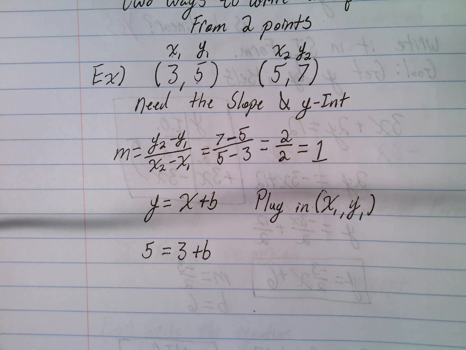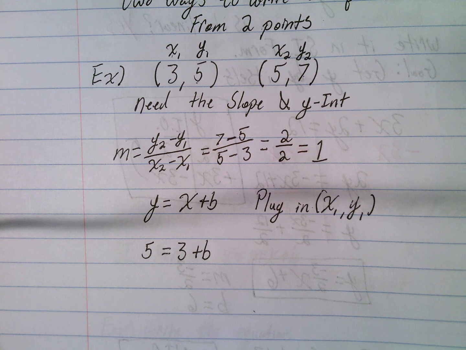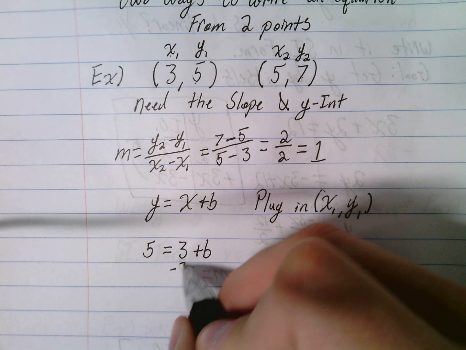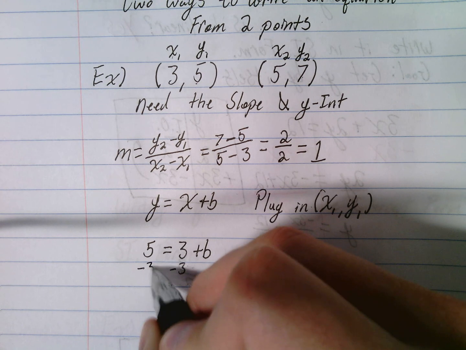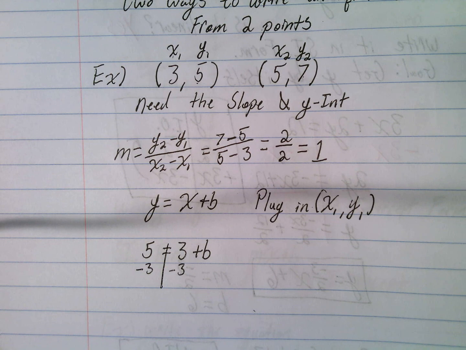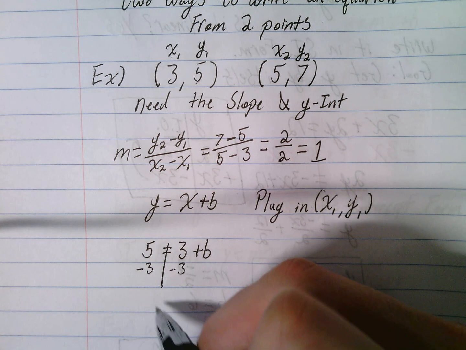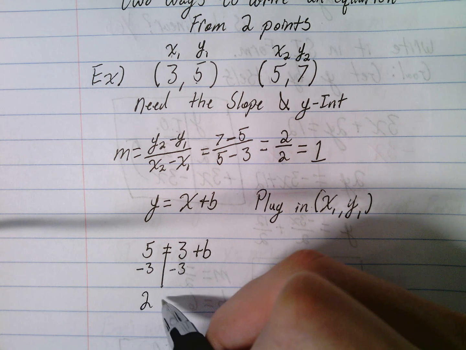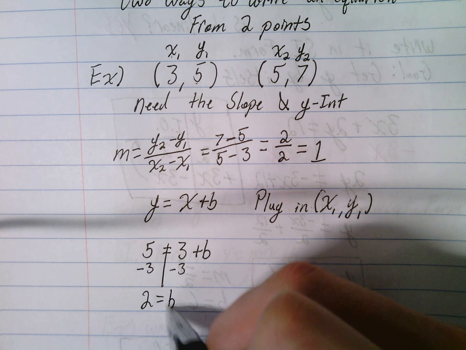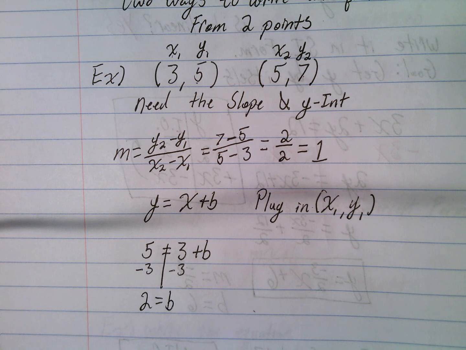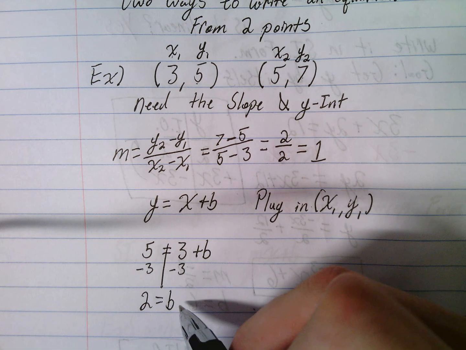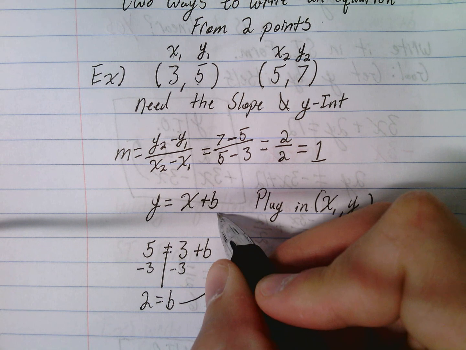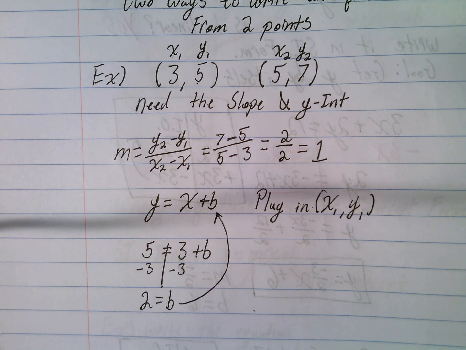Does this look like an equation we can solve for b? Yeah, how would I solve this for b? Subtract 3 on both sides. What's 5 minus 3? 2. So now I have to take and put b back into the equation.